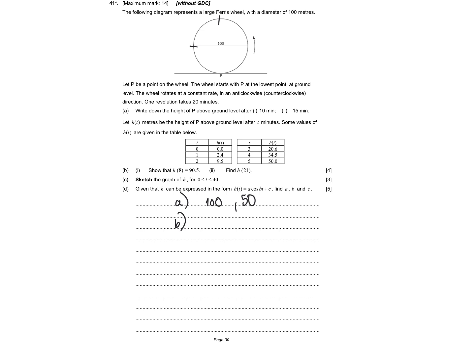So 10 minutes. This is at 5 minutes, 10 minutes, 15 minutes. We want 8 minutes, which is 2 back. So it should be 9.5 from the top of 100.